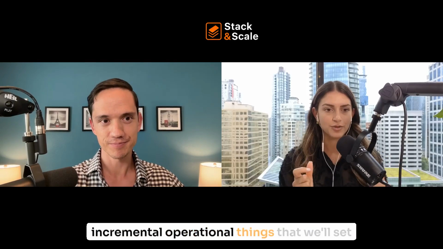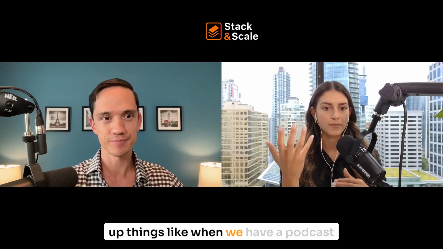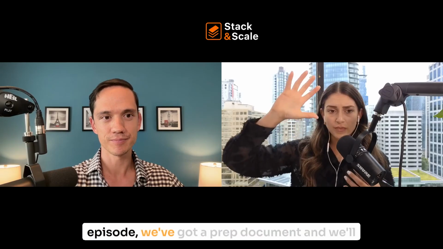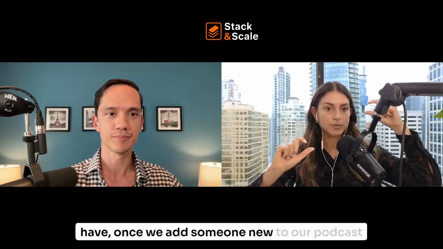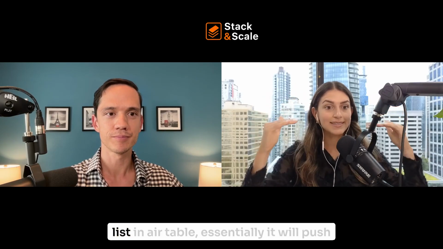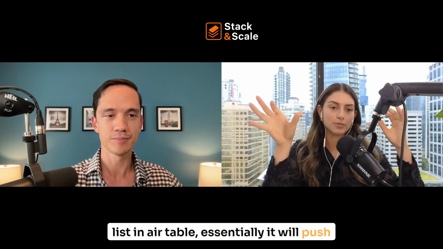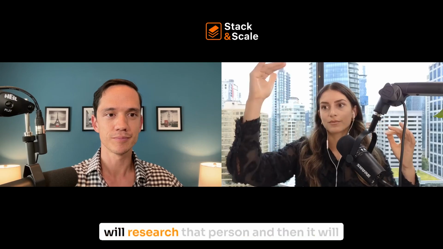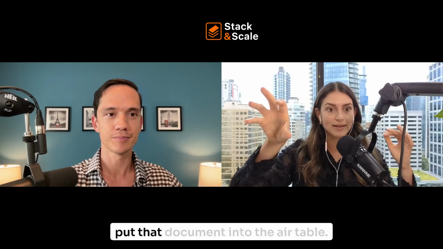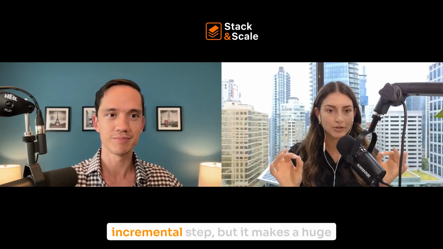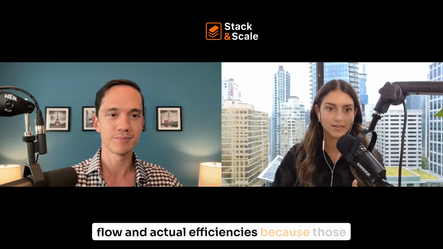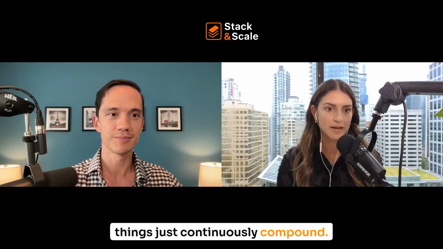And then the efficiency part, which most things roll up to, but there's a lot of incremental operational things that we'll set up. Things like when we have a podcast episode, we've got a prep document, and once we add someone new to our podcast list in Airtable, essentially it will push and create a new document. It will research that person, and then it will put that document into the Airtable. So it's such a small incremental step, but it makes a huge difference in your workflow and actual efficiencies, because those things just continuously compound.